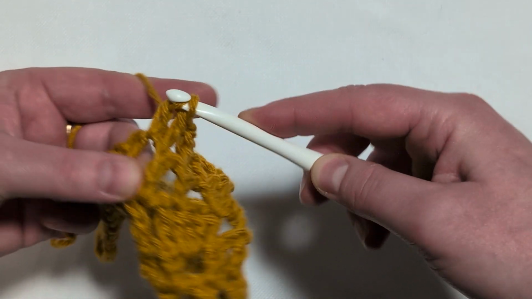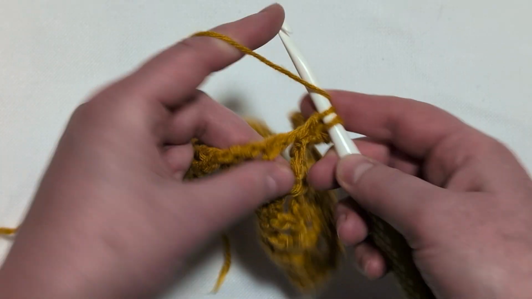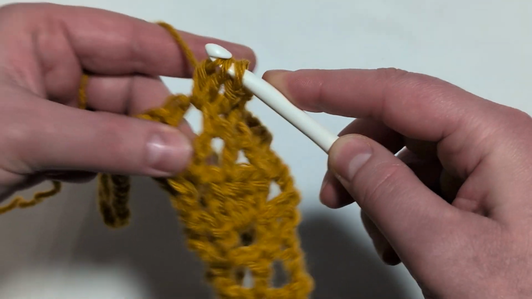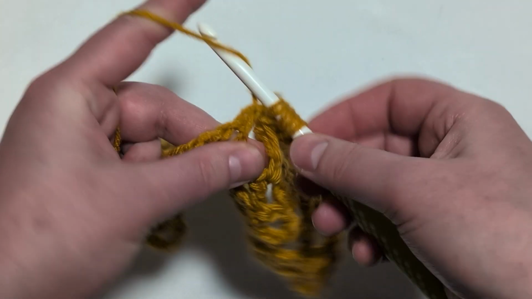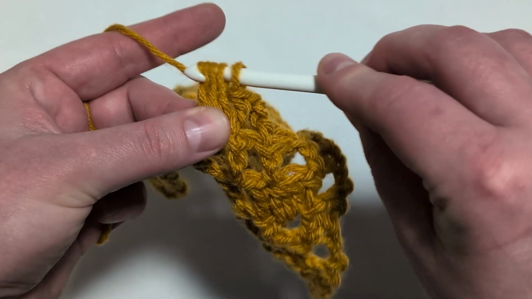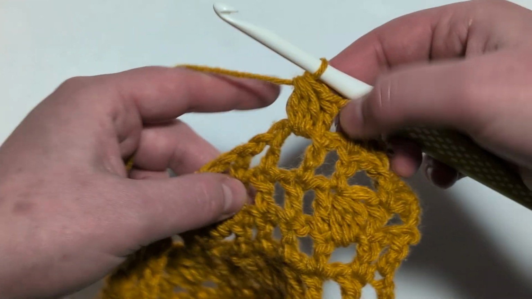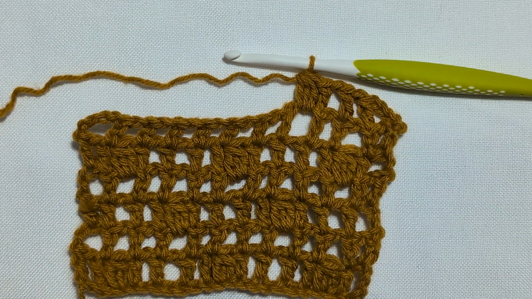So that's 1, and I'm going to leave the 2 loops without completing them. Make another beginning. That's 2, leave the loop. And that's 3, and now I'm just going to complete them all. And there you go, I made a cluster. So there you go, a CL cluster.